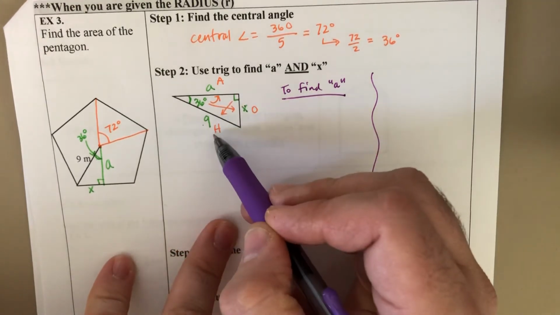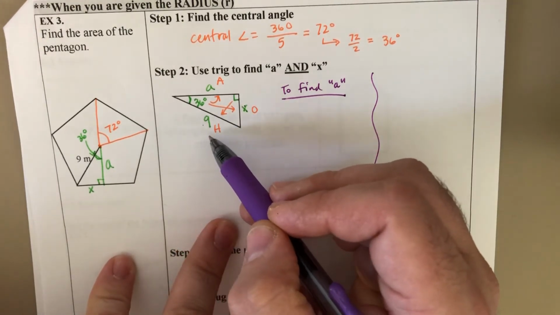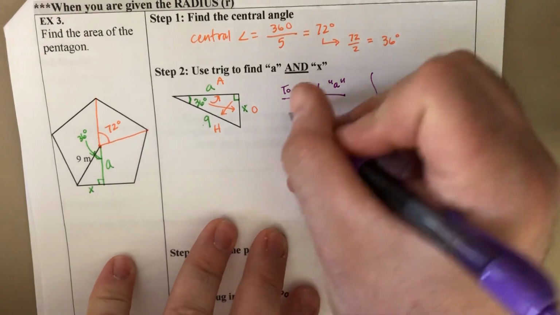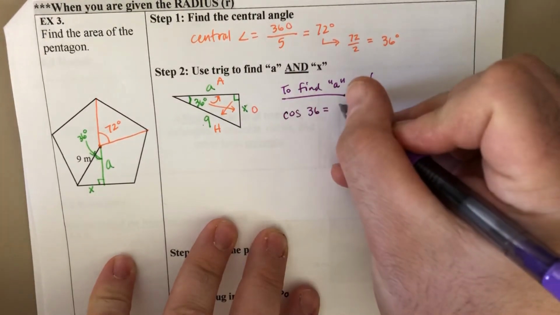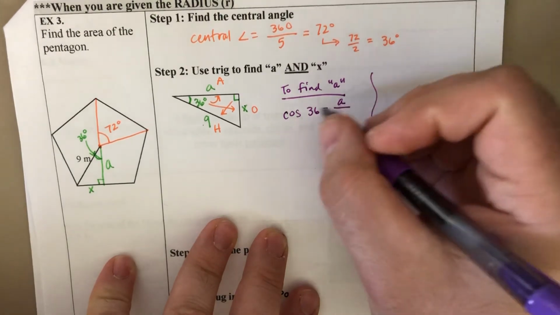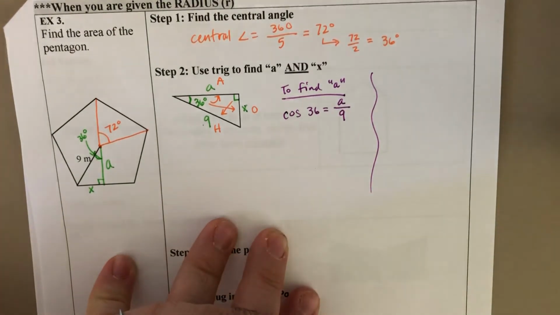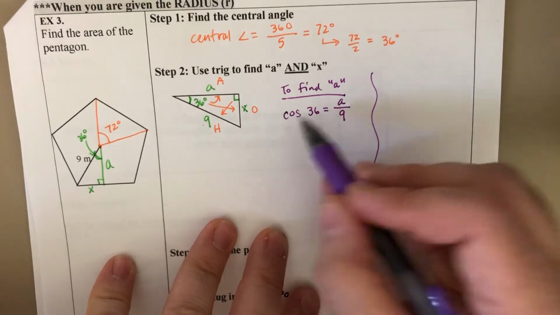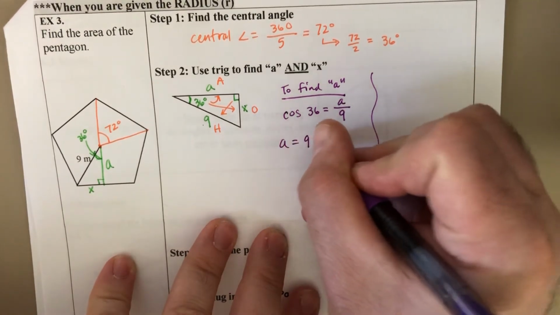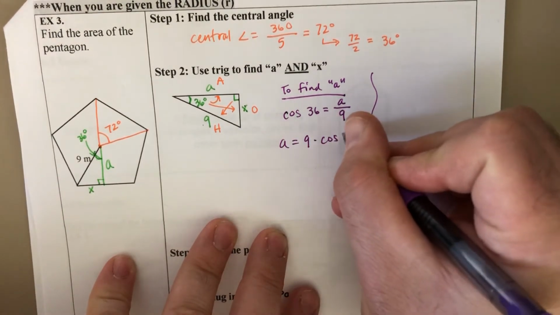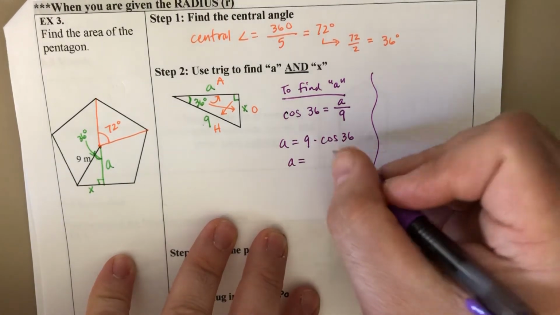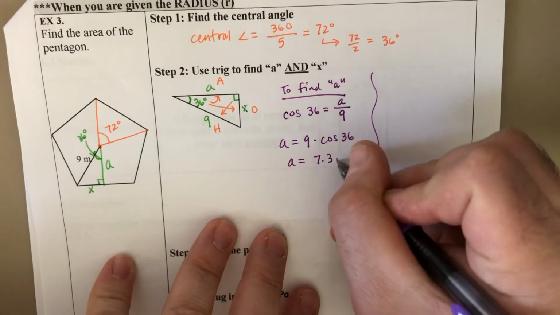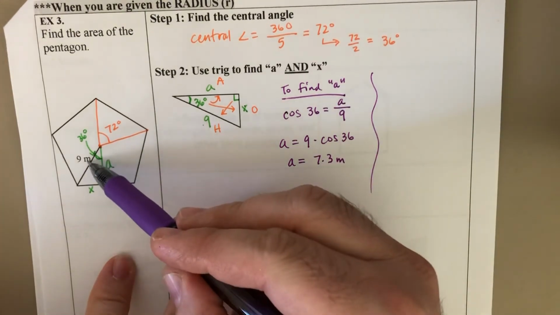So A and H, that's a cosine, right? Think back to SOHCAHTOA. A and H is cosine. So the cosine of 36 equals the adjacent, which is A, over the hypotenuse, which is 9. Variables on top, so I'm going to multiply both sides by 9. So A is 9 times the cosine of 36, which is going to be 7.3, and this will be meters, right? Look back over here. We're looking at meters.